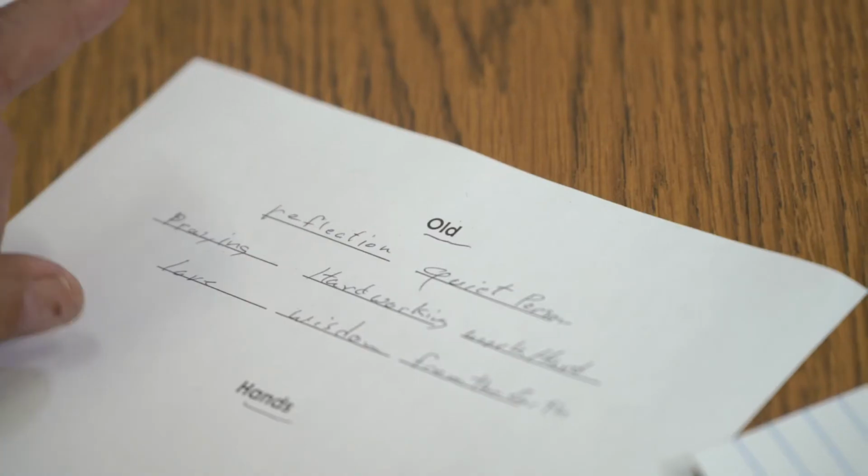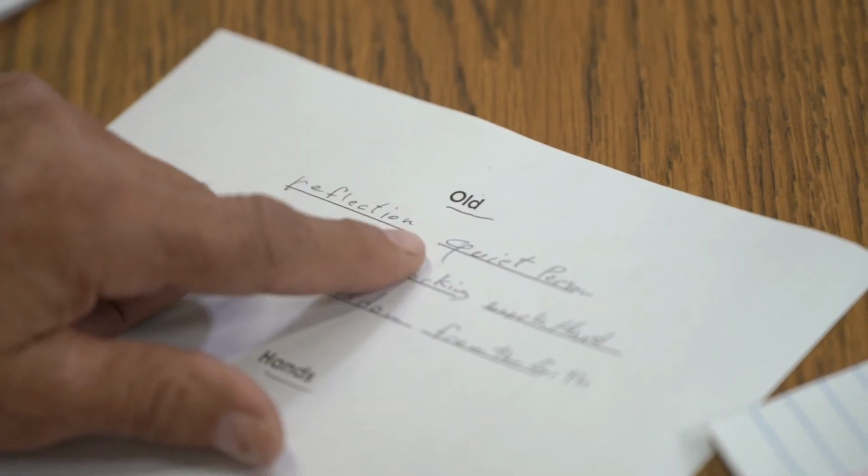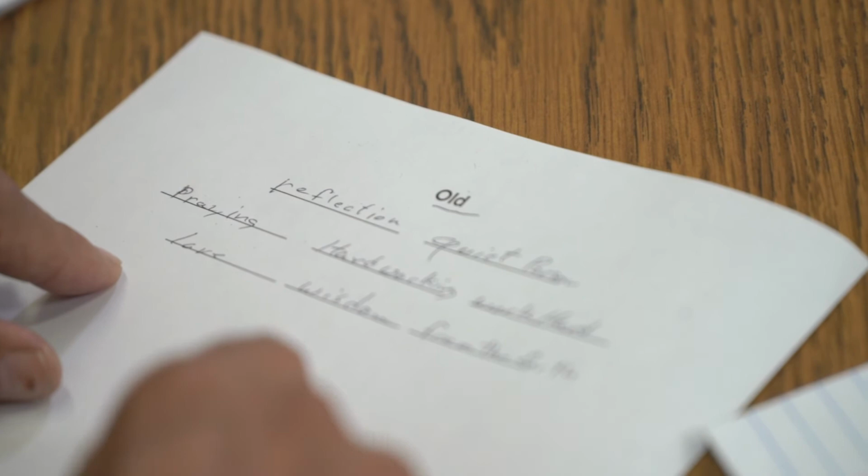Okay. So what were the 3 that you chose in the feelings section? Love, wisdom, and from the earth. And we are slightly different. I did solitude, determination, and wisdom. Okay, so now we're going to read aloud our poem. I have old, reflection, quiet person, praying, hardworking, worked hard, love, wisdom, and from the earth, hands.